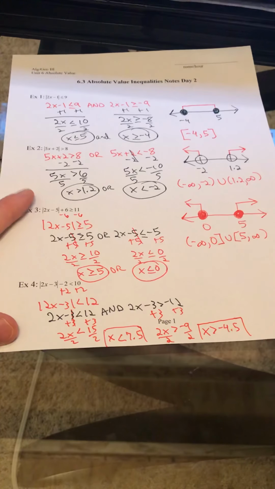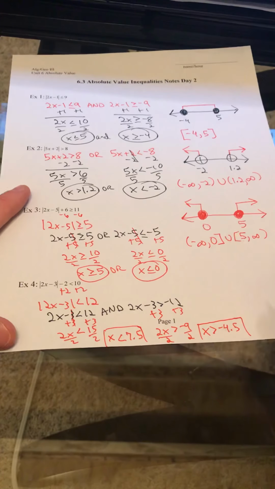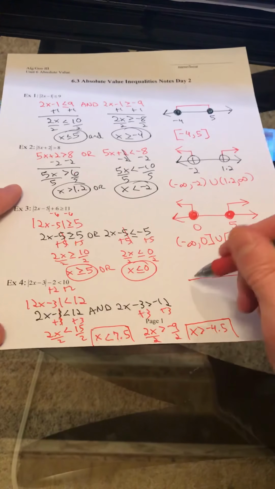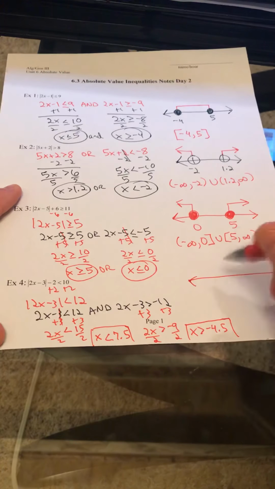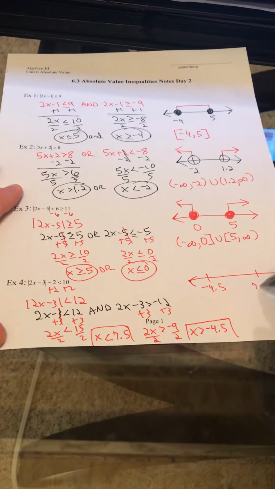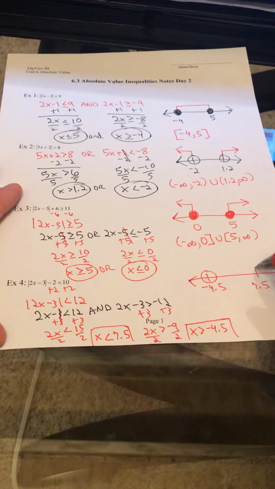Now, something a little different does end up happening here with this one, from the one we just did, because you now have your and. Negative 4.5, positive 7.5. They are not equal to, so I will use open dots.